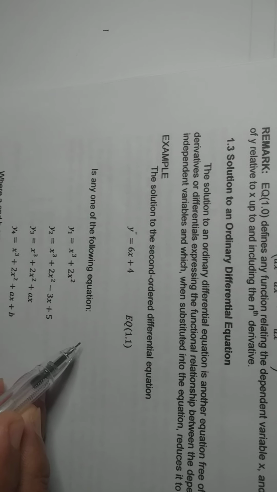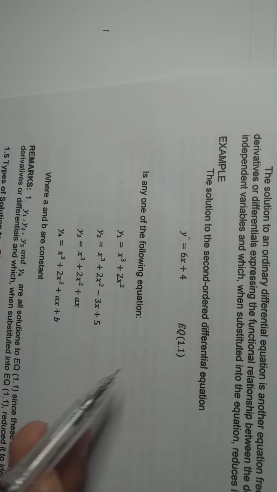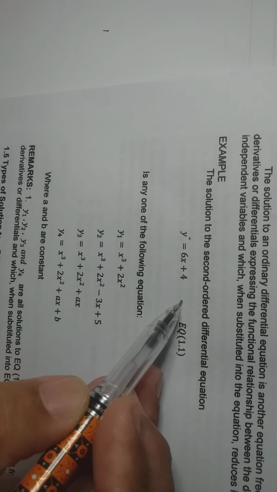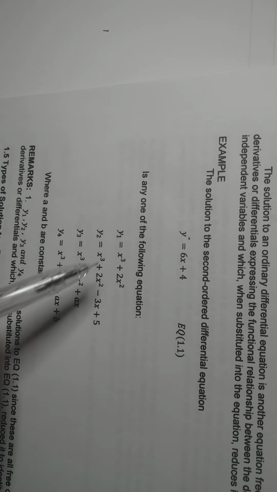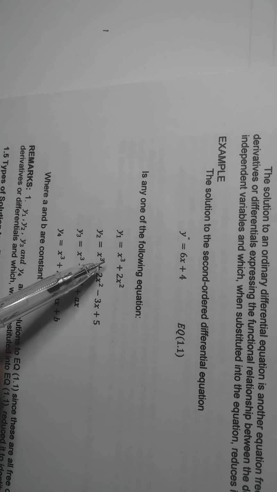is any of the following. Any of these equations should be or would be the solution to this equation, y double prime is equal to 6x plus 4. So y sub 1, or the first possible solution to the equation, is x cubed plus 2x squared.